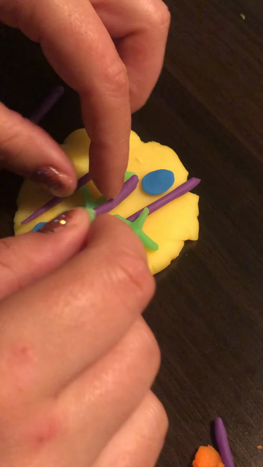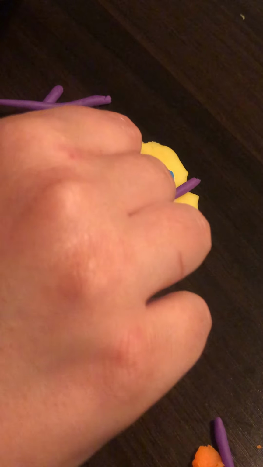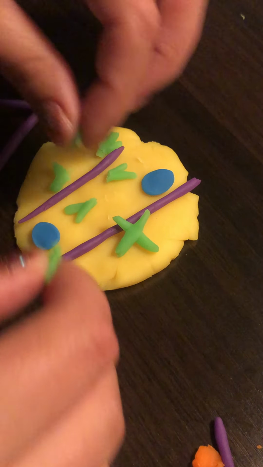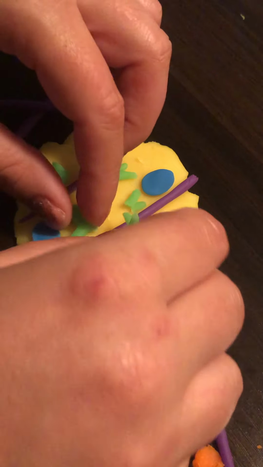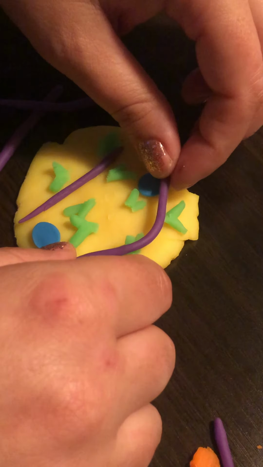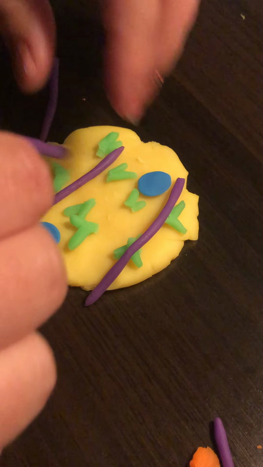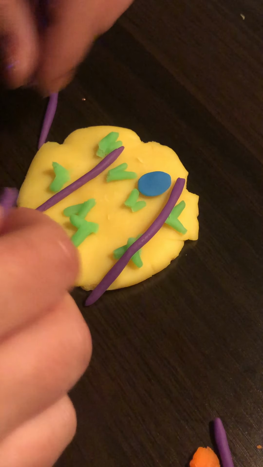As this happens, the spindle fibers will actually shorten and pull the daughter chromosomes towards the opposite poles, which is why I am placing the daughter chromosomes closer to the centrosomes. They're still along the spindle fibers, but they are pulling them in opposite directions.